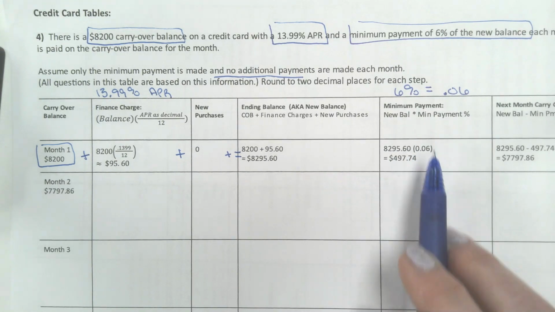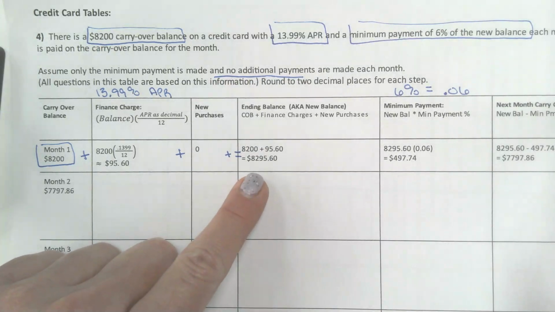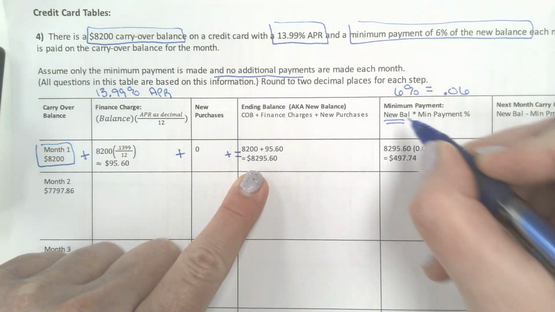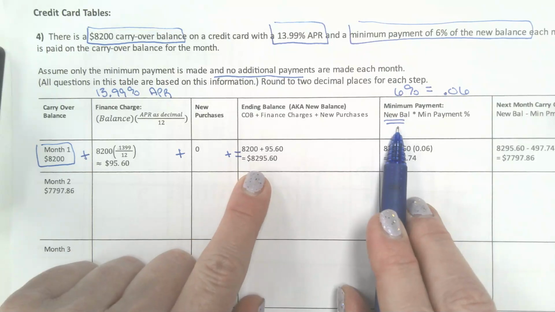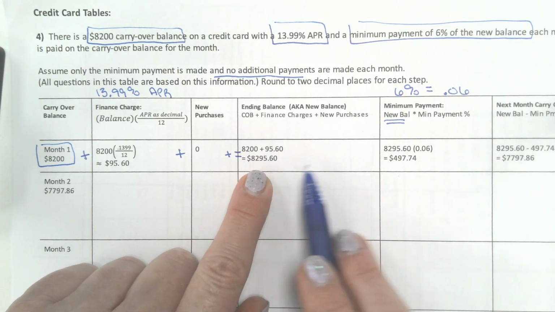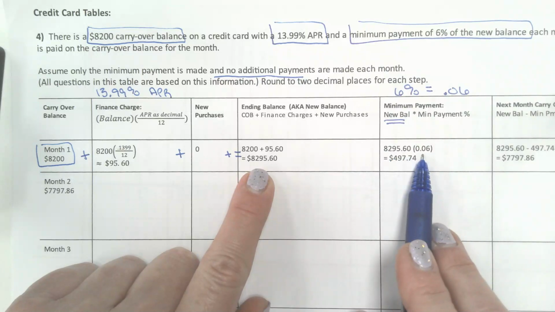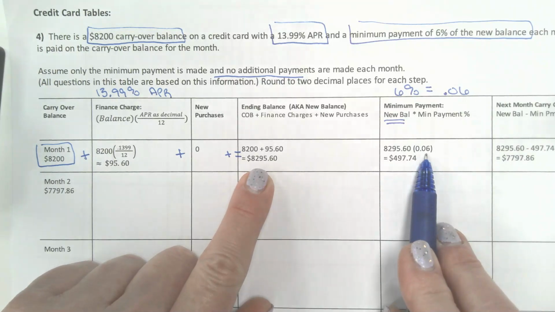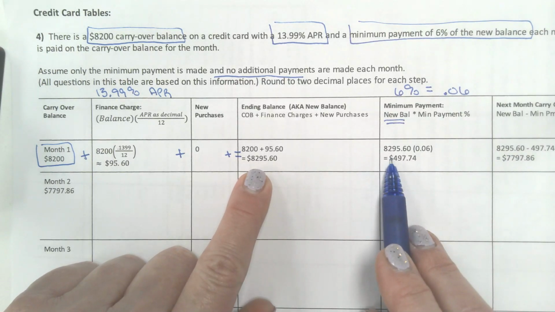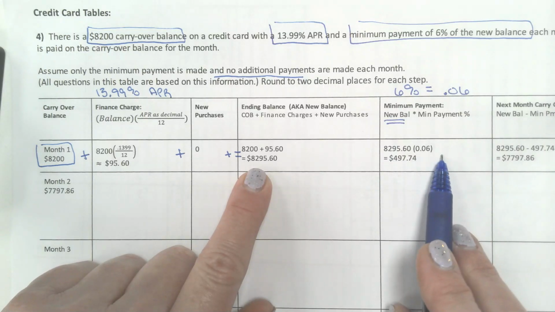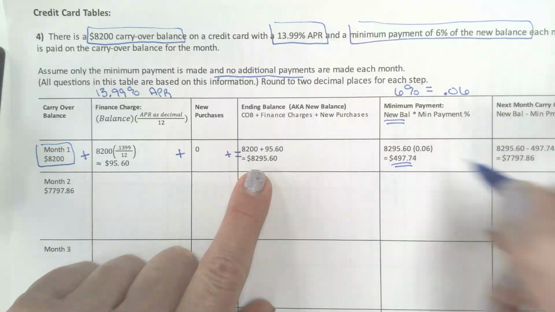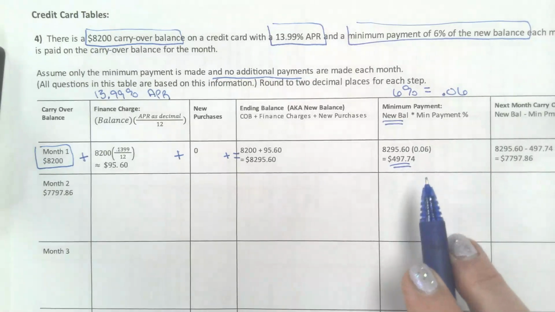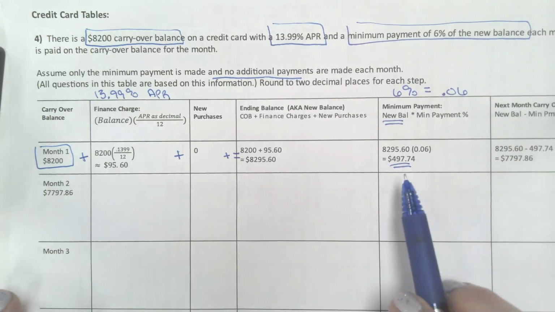So the minimum payment is calculated on the ending balance or the new balance. So very specifically, I put the new balance there. So we're taking the prior column times your minimum payment, which is 6%. So I multiplied 8295.60 times 0.06, and they have a minimum payment due of $497.74. This is why you have to be super careful with credit cards.